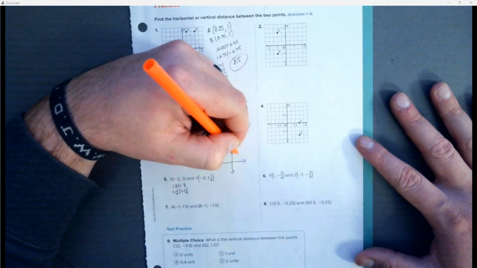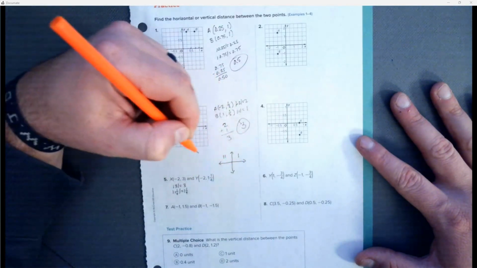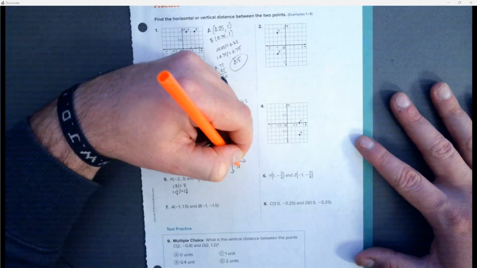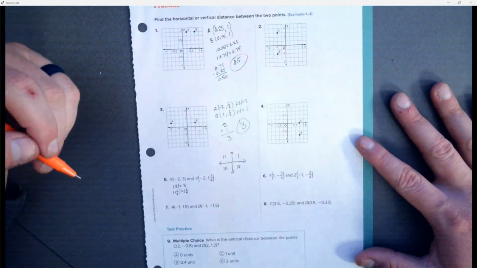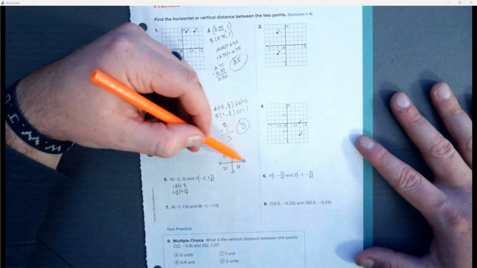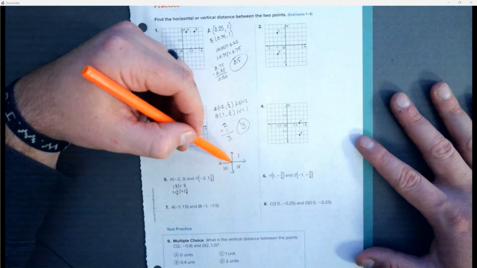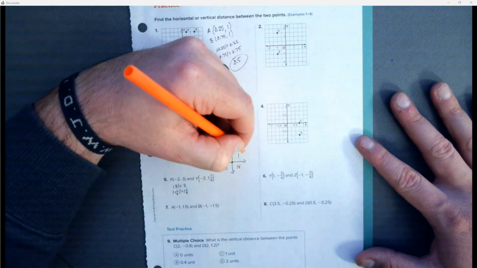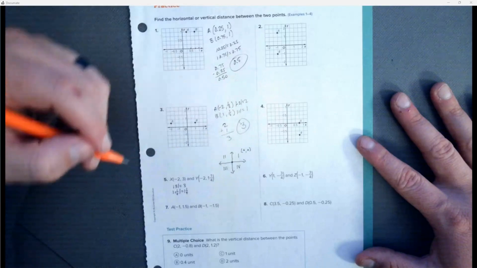So if I have my coordinate plane, I know quadrant 1 is here, 2 is right there, 3 is down here, and 4 is in the bottom right. Quadrant 1 is to the right and above our origin, so we know quadrant 1 consists of positive points.